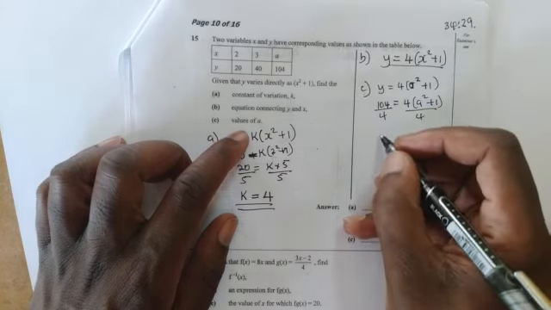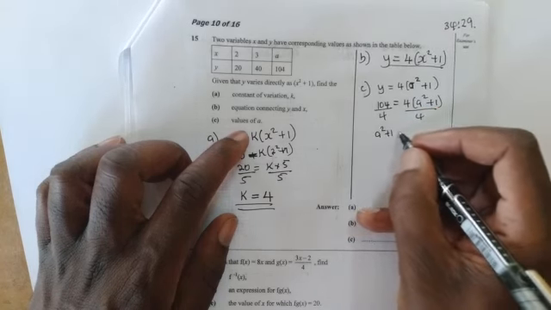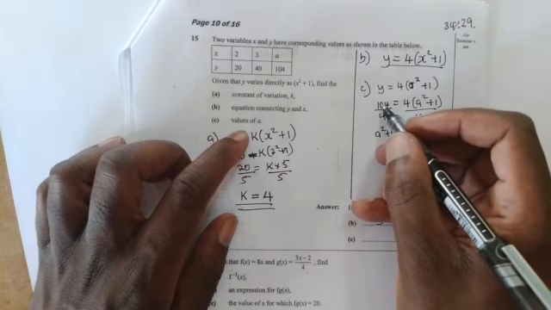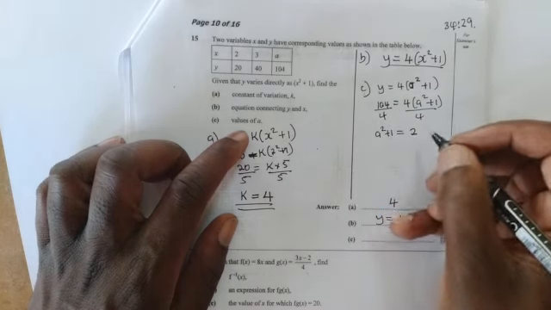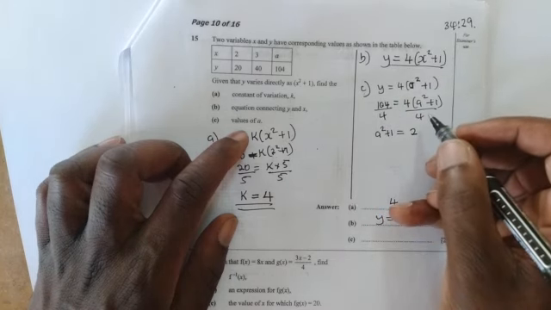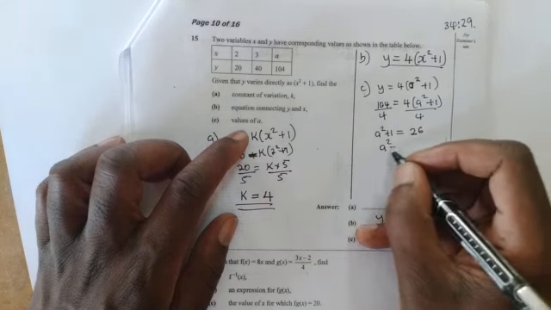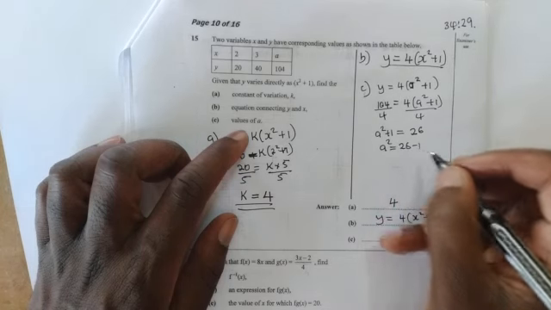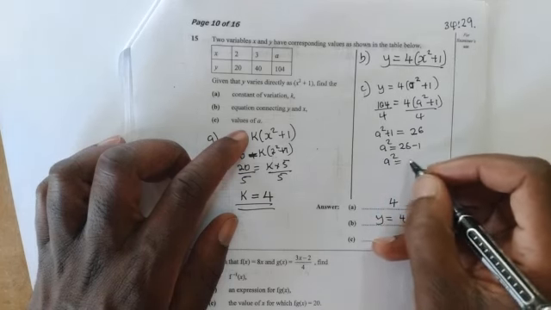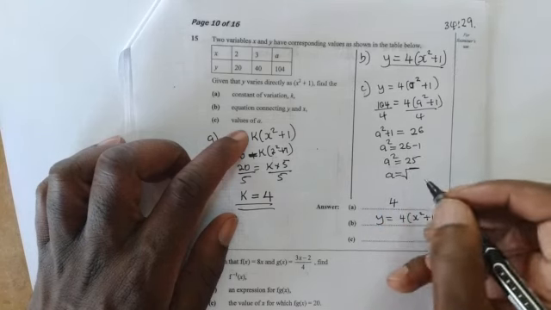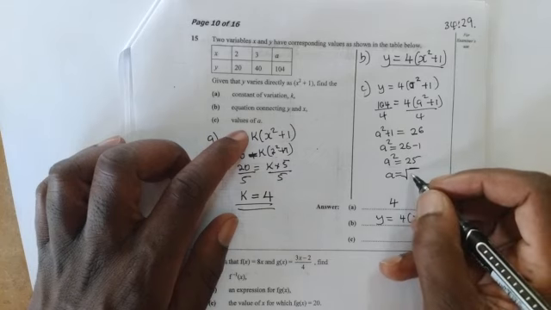So that we have a squared plus 1 is equals to, how many times does 4 go into this number? 4 into 10, it's 2. 4 into 24, it's 6. Then a squared is equals to 26 minus 1. So a squared is equals to 25. And a is equals to the square root of 25.